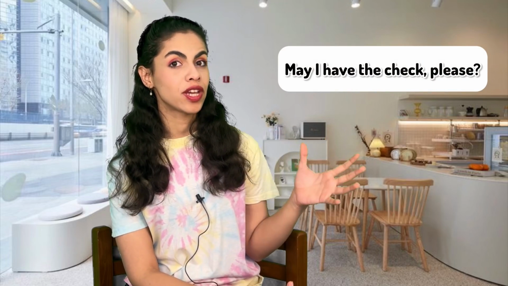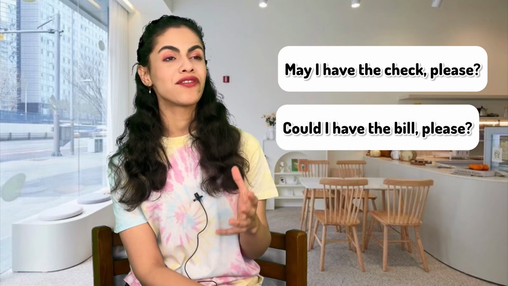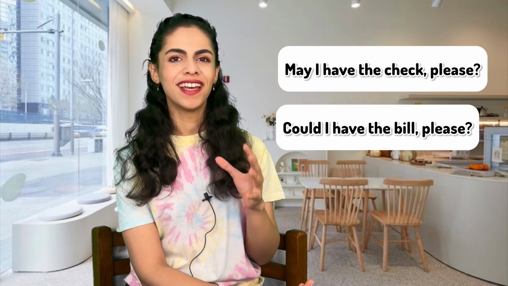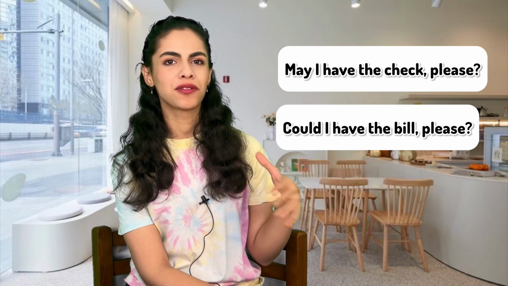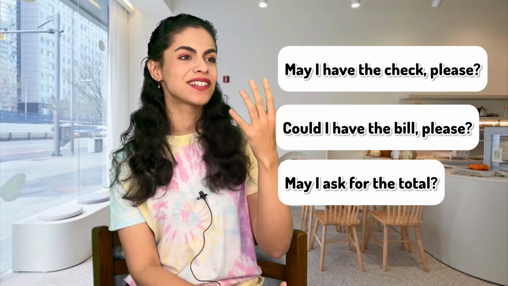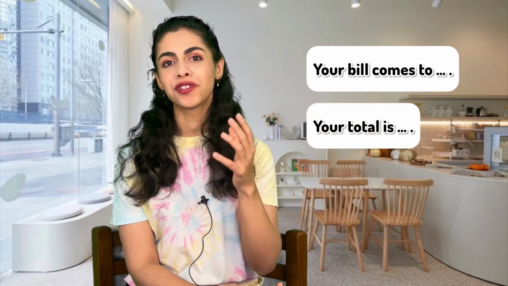So as a customer, when you're finally ready to pay at a cafe, you can signal the waiter or you can approach the counter and ask for the bill. Phrases like, may I have the check please? Or could I have the bill please? Are one of the common questions that you can ask. Another way to ask for the total amount of the bill is, may I ask for the total please? And as a response, they can answer, sure, your bill comes to $30, or your total is.